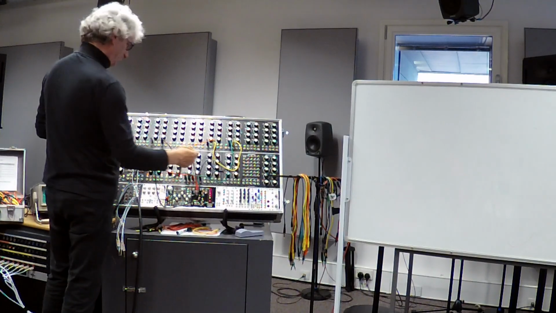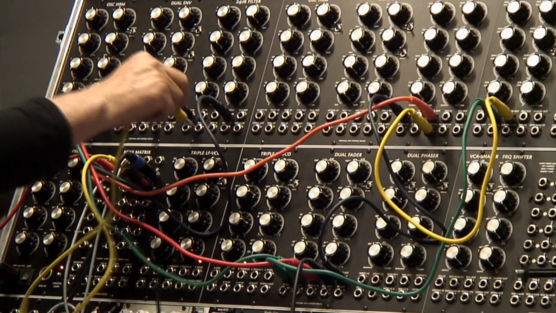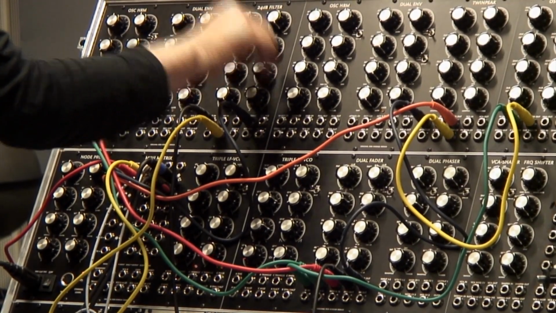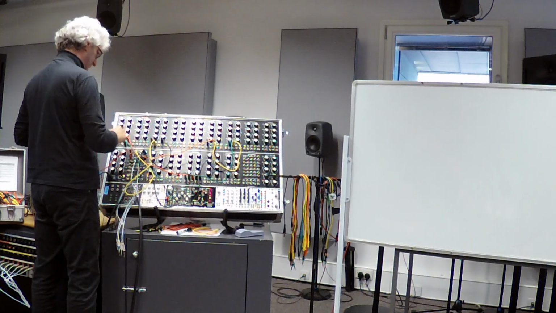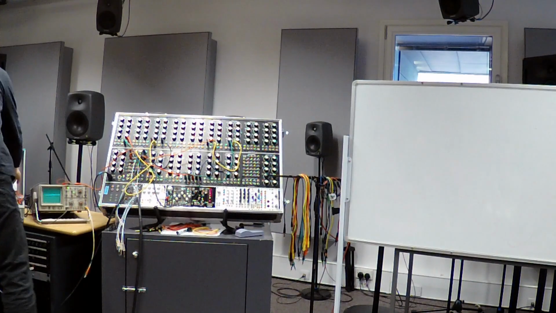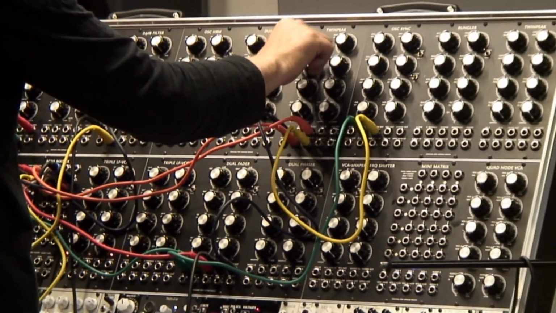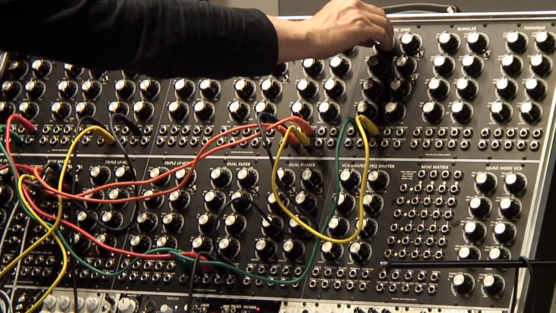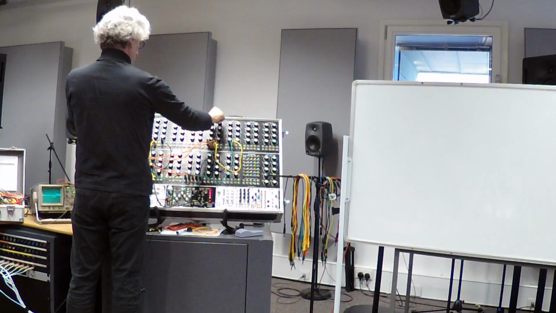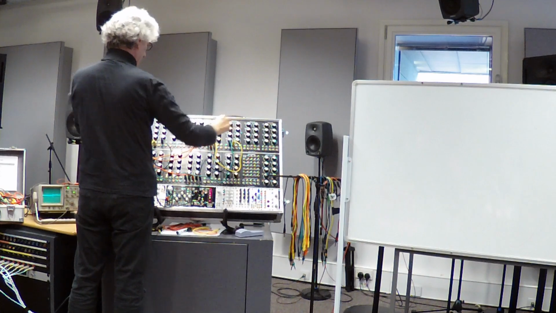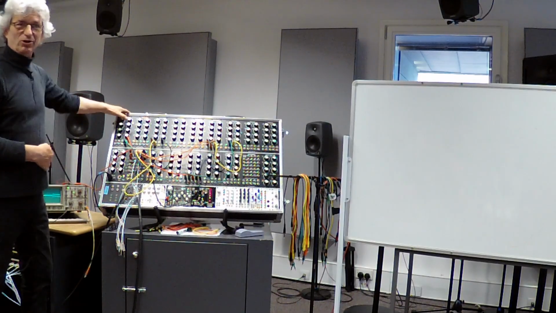And then I can use one of the outputs to modulate the filter, and modulate the other filter with the other output, and create super complex sounds and modulations, which are basically all under voltage control.